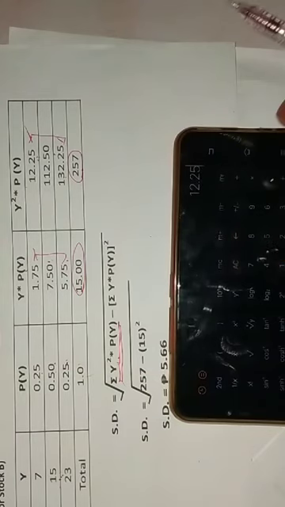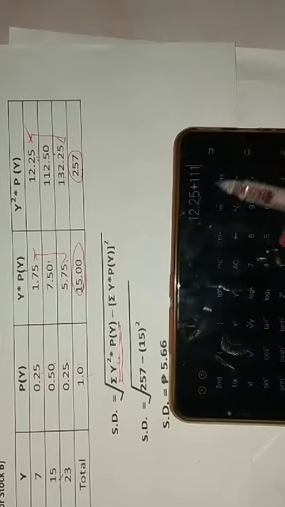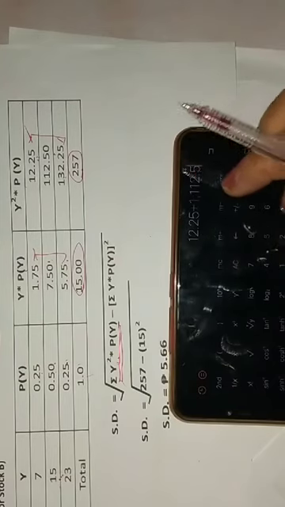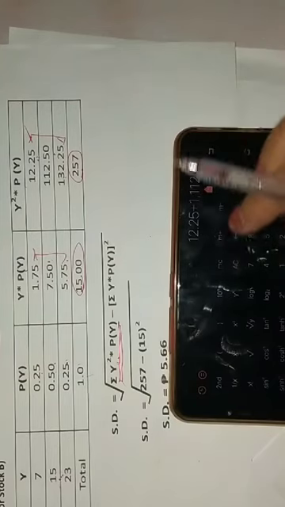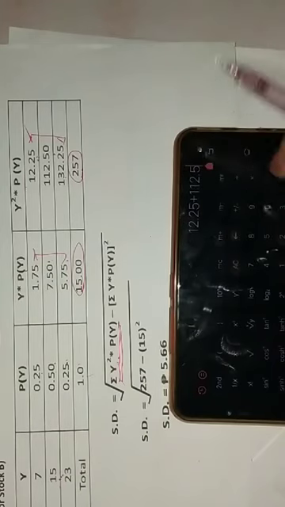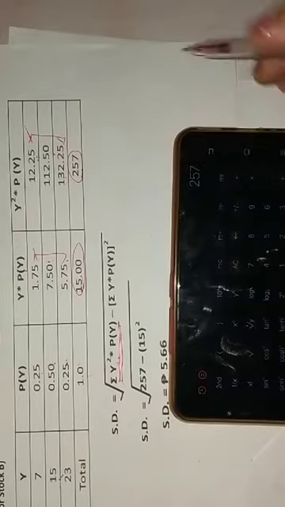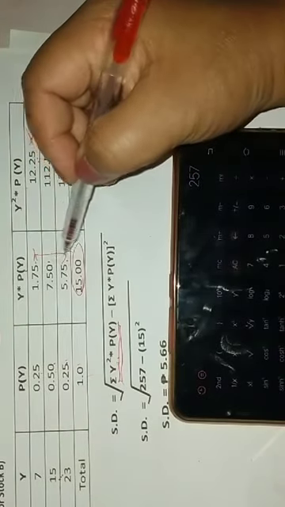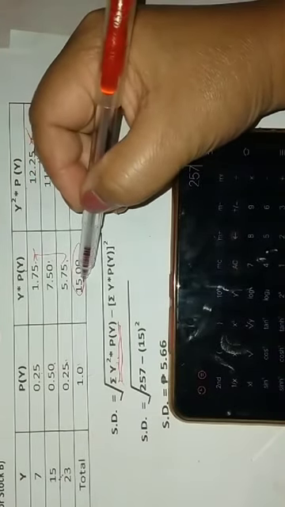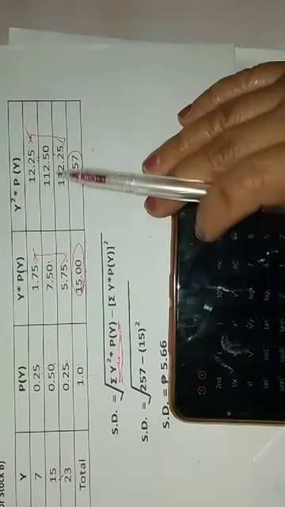If we add 12.25 plus 112.5 plus 132.25, the answer is 257. And if we add all the expected values, the answer is 15. So, the expected return is 15.